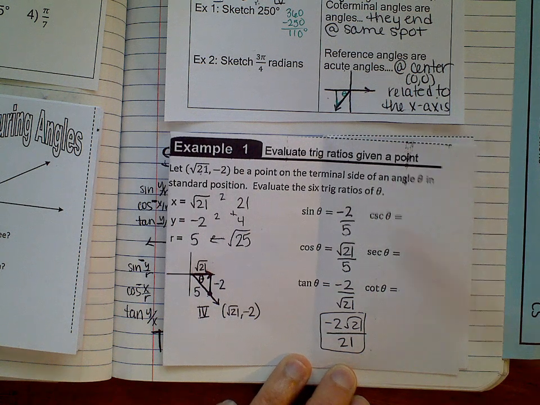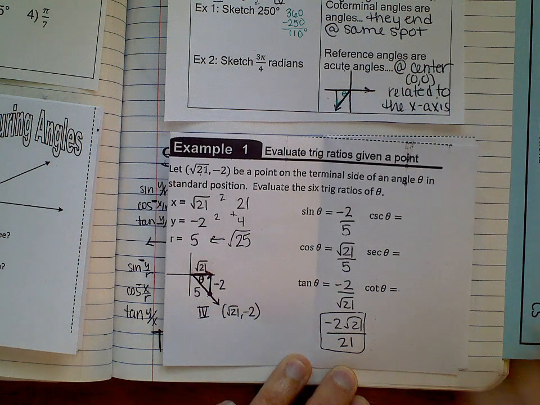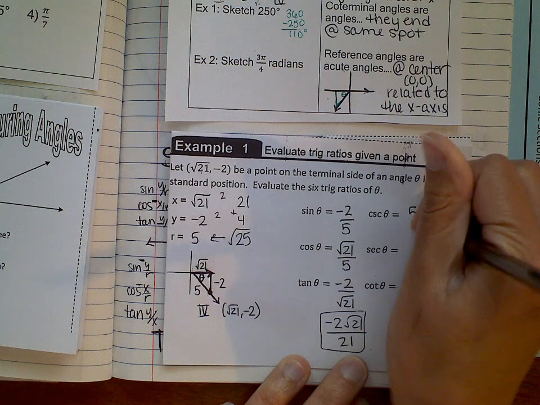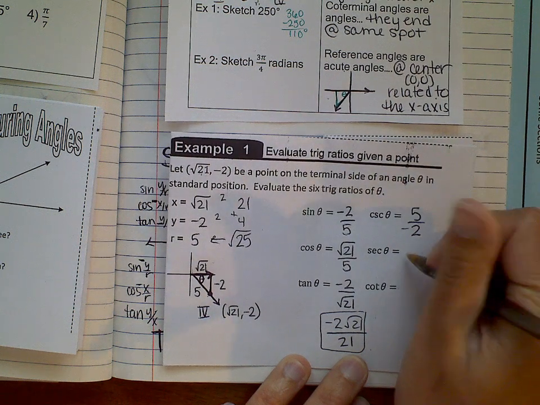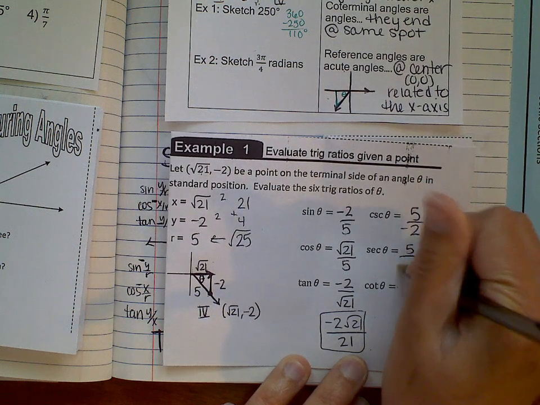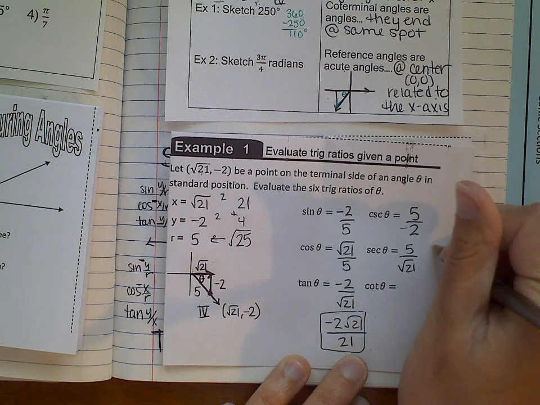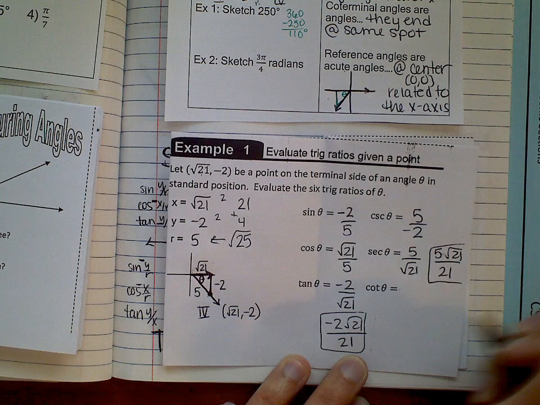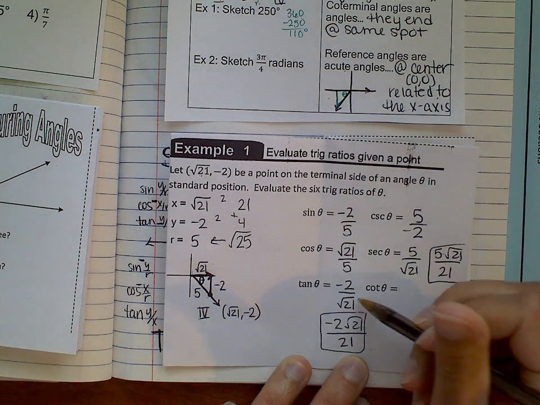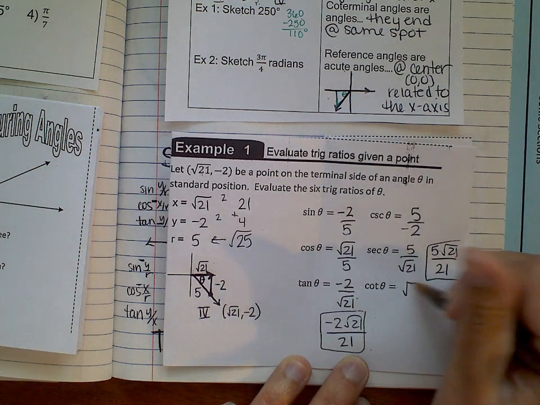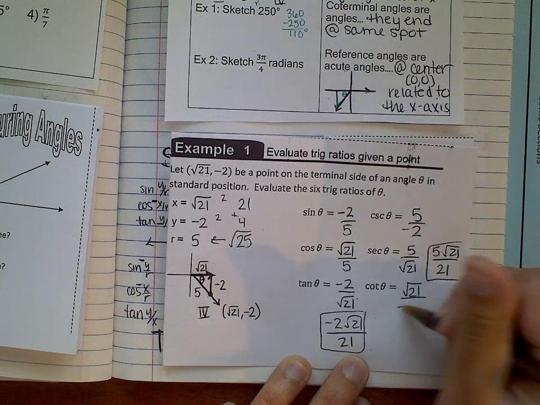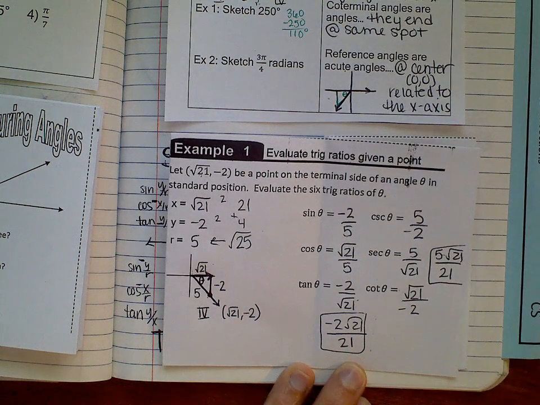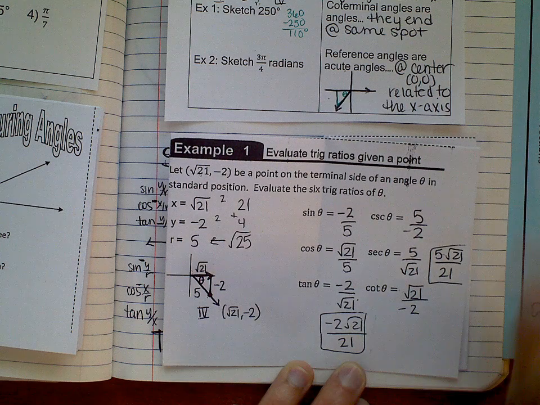My cosecant, secant, cotangent are just reciprocal functions, so we just flip them. So 5 over negative 2, and 5 over root 21, which I'm going to have to rationalize, so 5 root 21 over 21. And then cotangent, I actually go back to the start and flip there because then I won't have to rationalize, which is super nice. Okay, so that's kind of how we can do that.